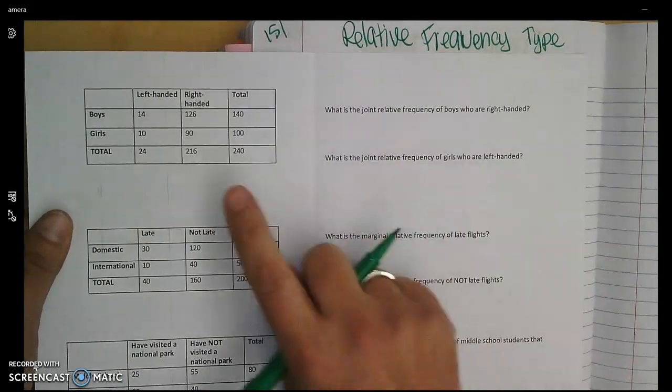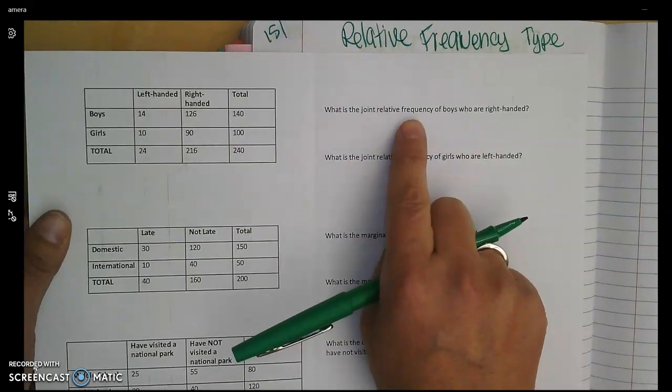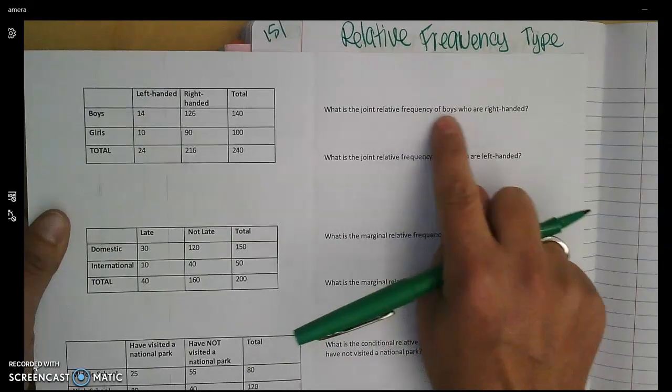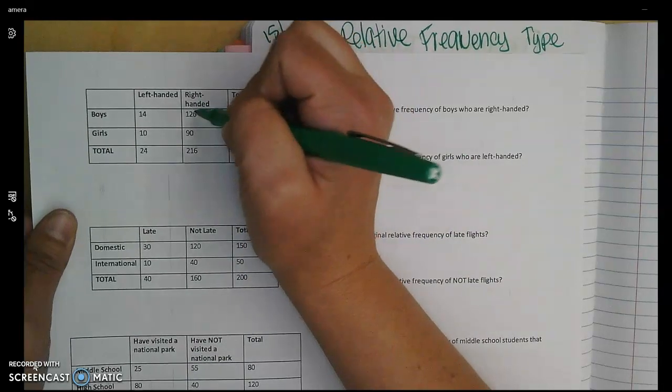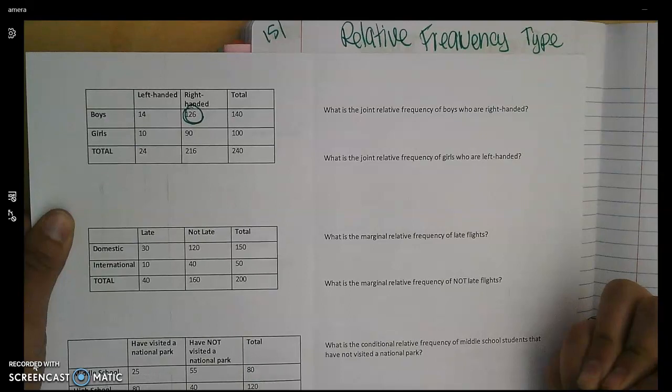So in order to find the joint relative frequency, we're going to find what it is that it's talking about. In this case, it's boys who are right-handed. We're then going to look for it inside of our table. So the boys that are right-handed, you can see, is in this section of our table. There are 126 of them.